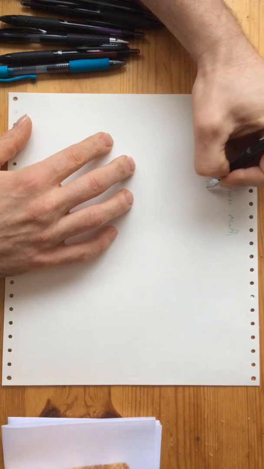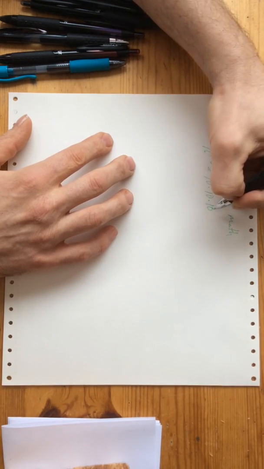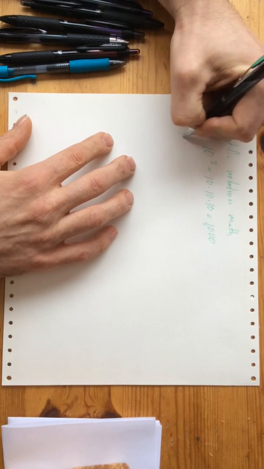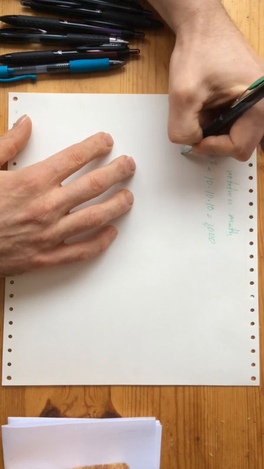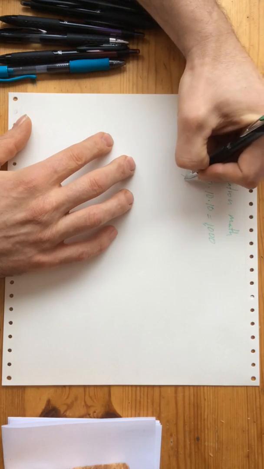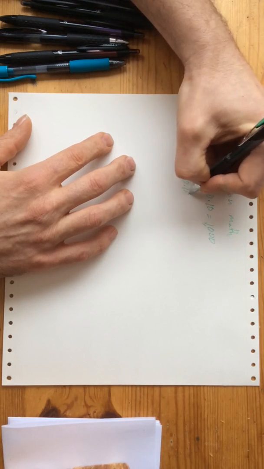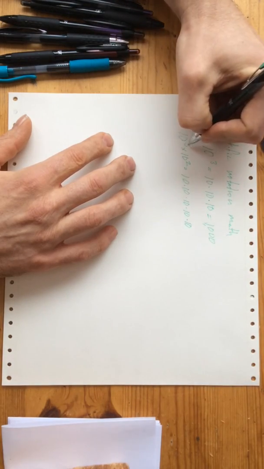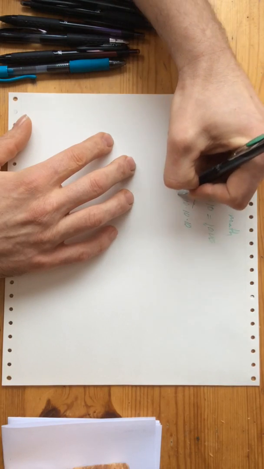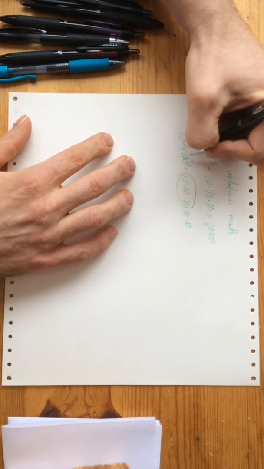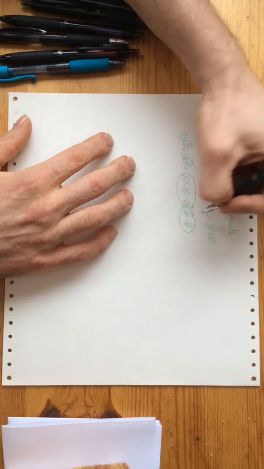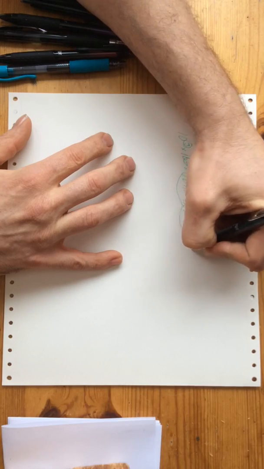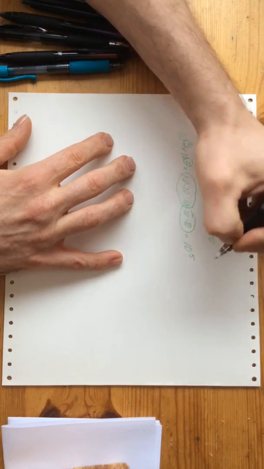10 to the third equals 10 times 10 times 10, which equals 1,000. That means that 10 to the third times 10 to the second would equal 10 times 10 times 10 times 10 times 10. 3 of these 10s are from that 10 to the third, and 2 of these 10s are from this 10 to the second. So this would equal 10 to the fifth.